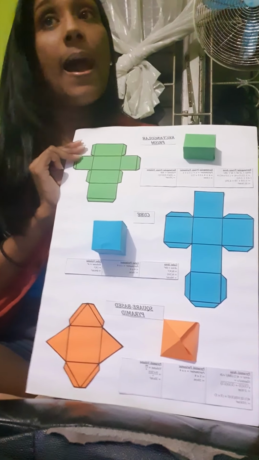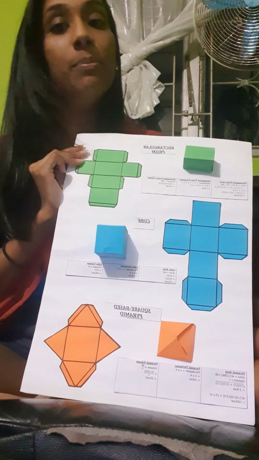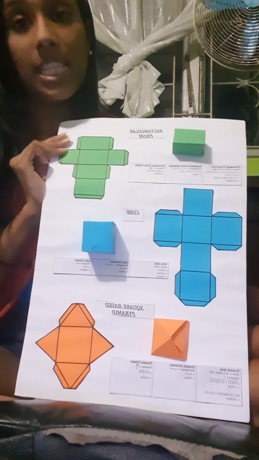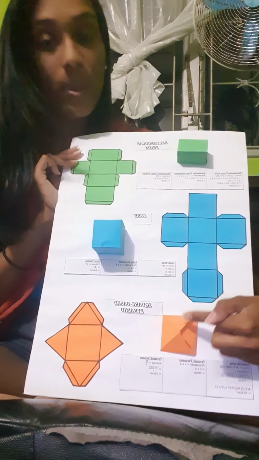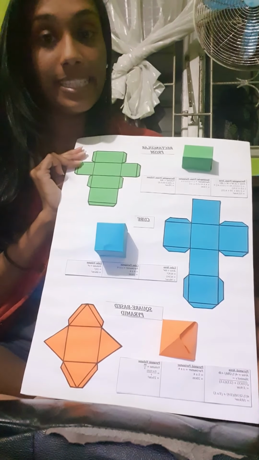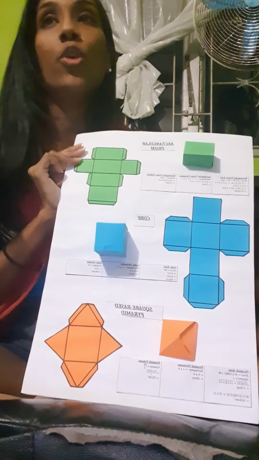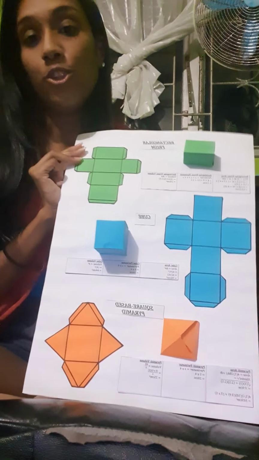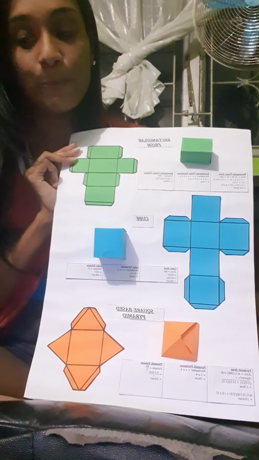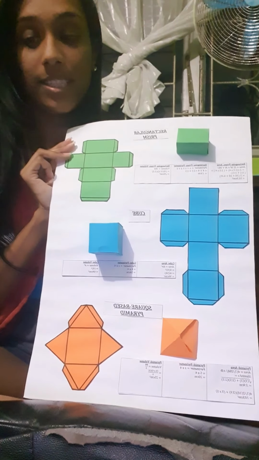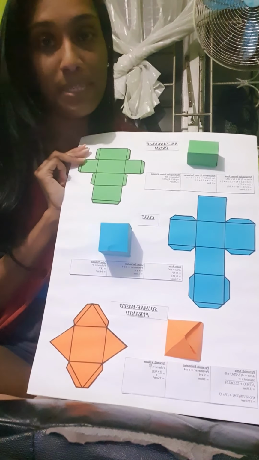However, the height that I had was the perpendicular height and was not the slanted height, and in order to calculate the area of my square-based pyramid, I needed to have its slanted height. So in order to find the slanted height, all I had to do was use the theorem of Pythagoras, and I got my slanted height. I got a total slanted height of 3.9 centimeters.